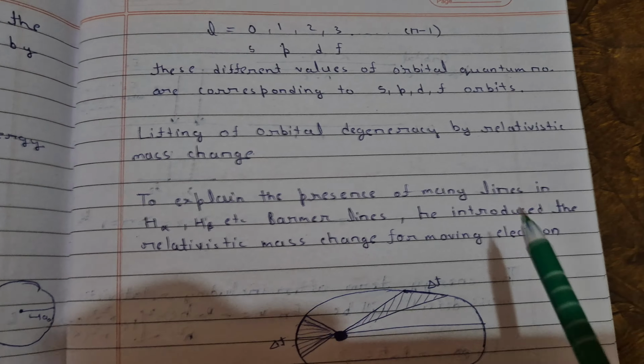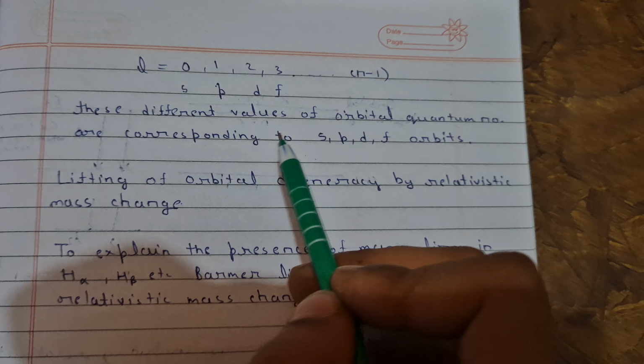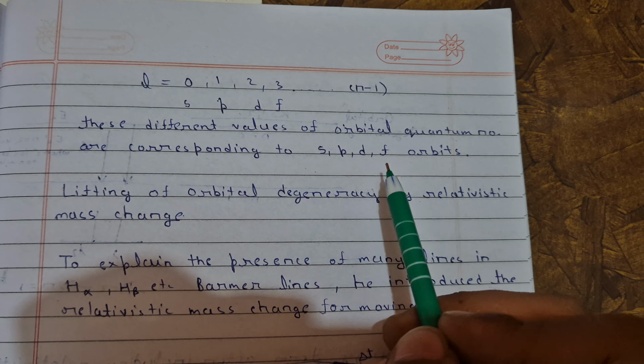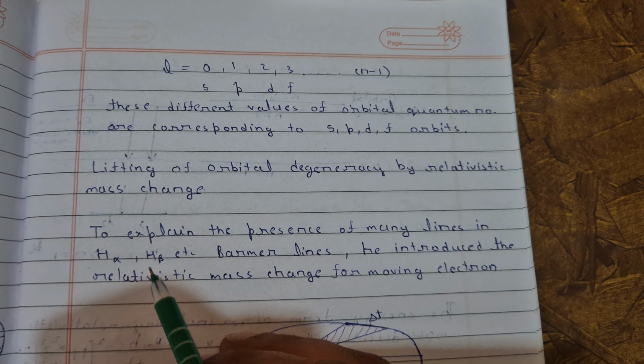So this is l equal to 0, 1, 2, 3, up to n minus 1. These different values of the orbital quantum number correspond to s, p, d, f orbitals. That's how you get the different orbitals as we see in quantum mechanics.